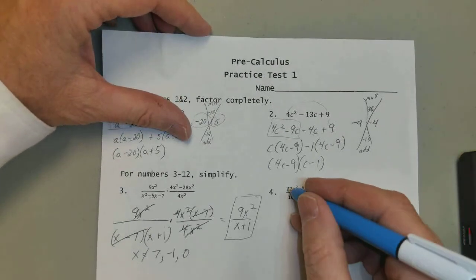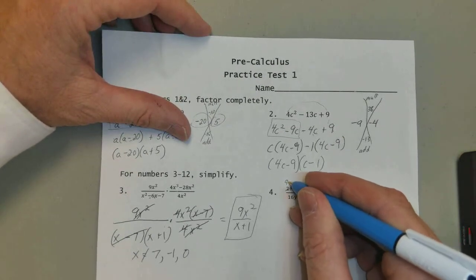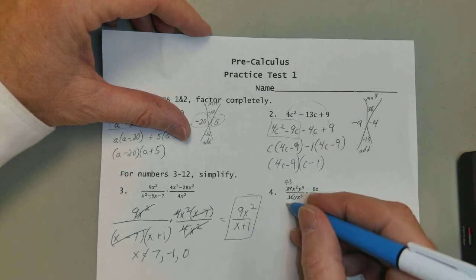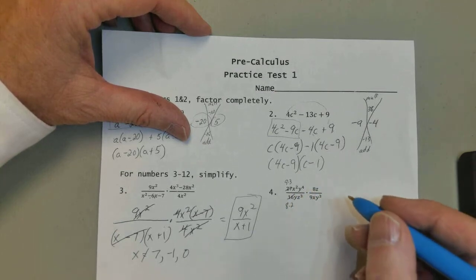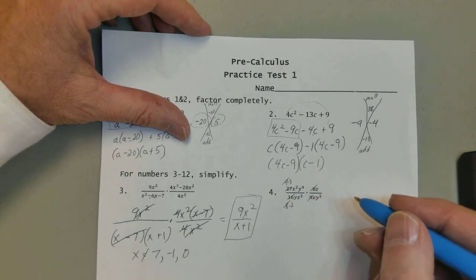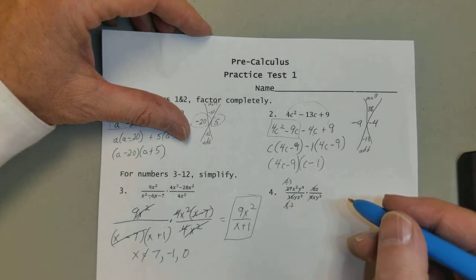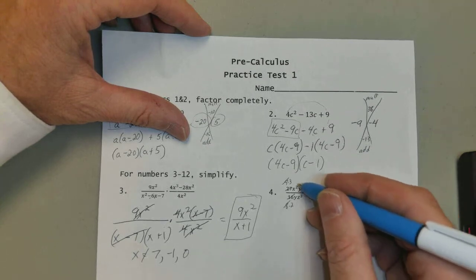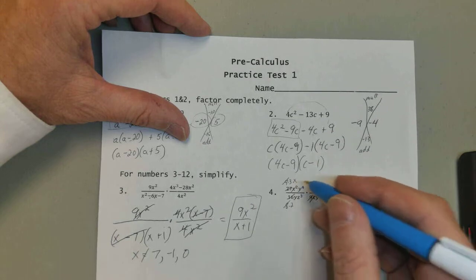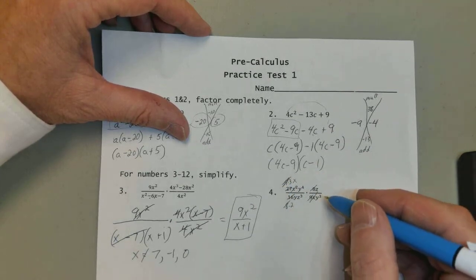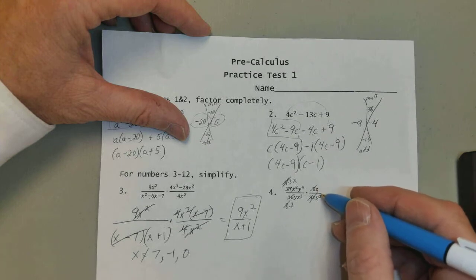All right, I'm going to rewrite 27 on this one as 9 times 3. And 16 is 8 times 2. And cancel out these 8s and these 9s. Okay. X squared. I'm going to cancel one x with one of these, so I still have an x here. That 9's gone. Y to the 4th.